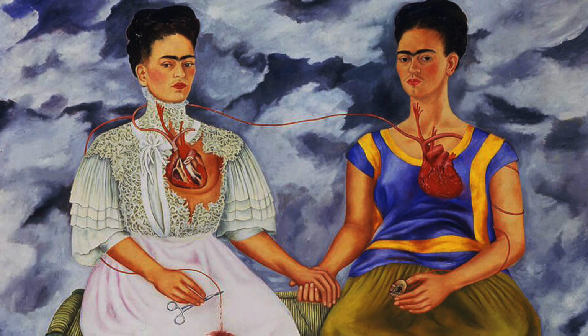Then we see the connected hearts and the scissor that the Frida on the left holds. This may pertain to her tumultuous relationship with her husband, Diego Rivera. Frida has a desire to be seen as a notable artist in her own right and not be overshadowed by her artist husband.